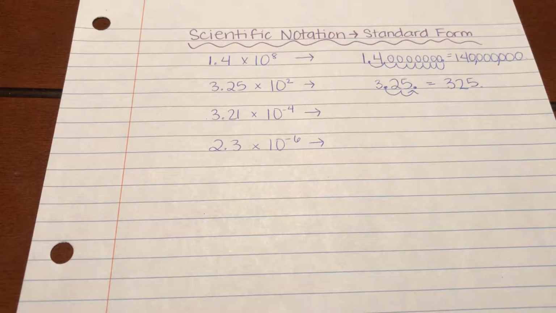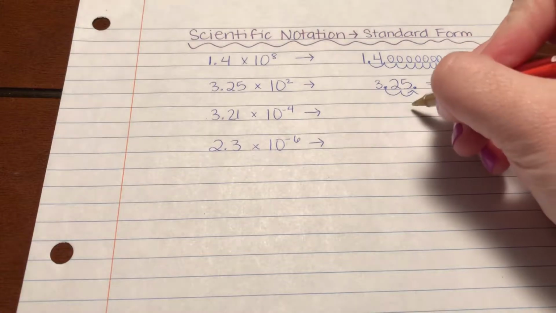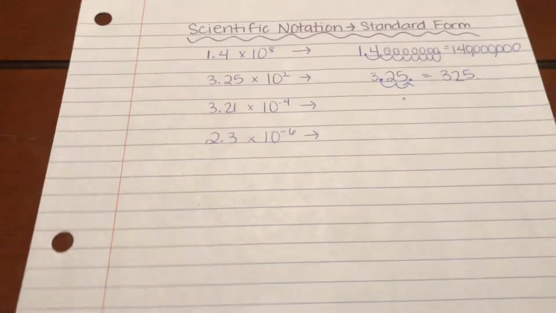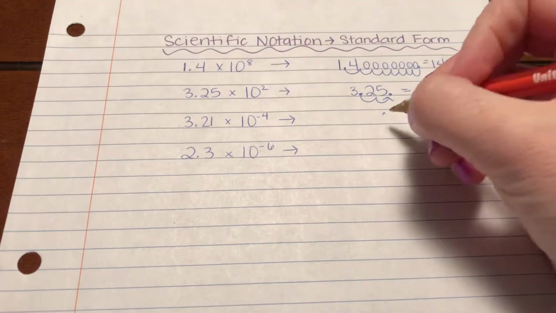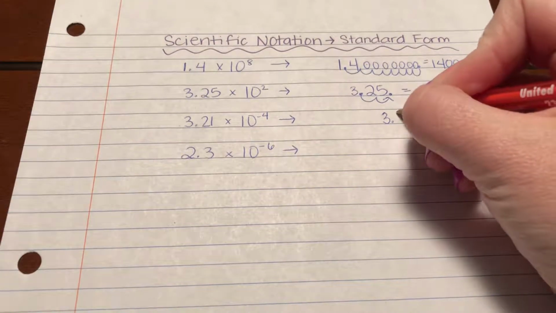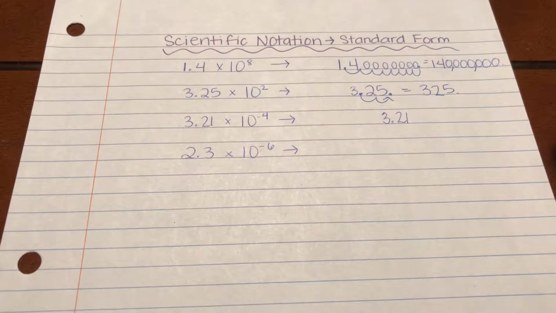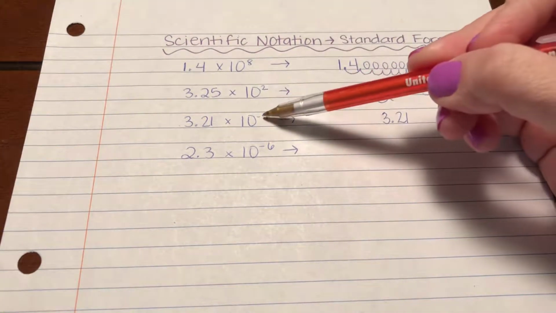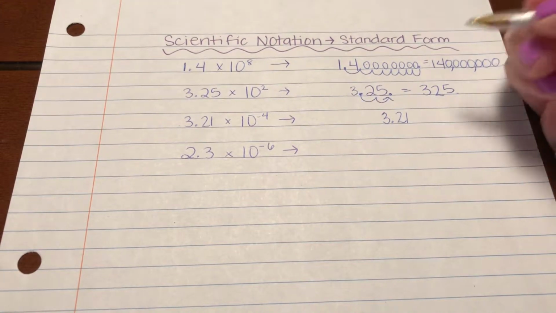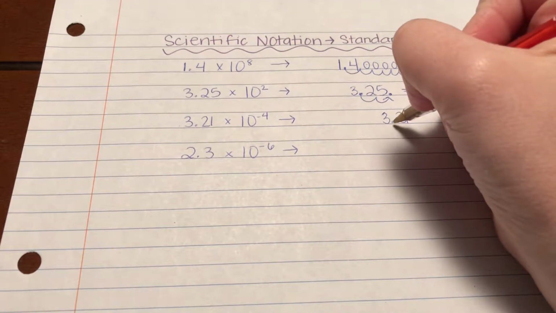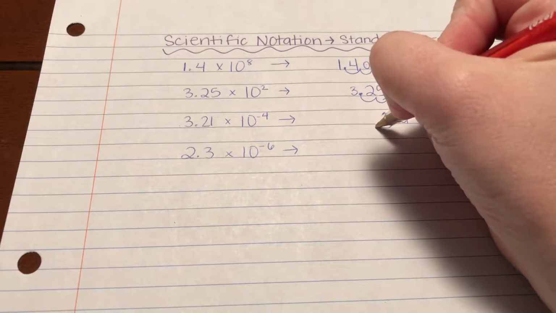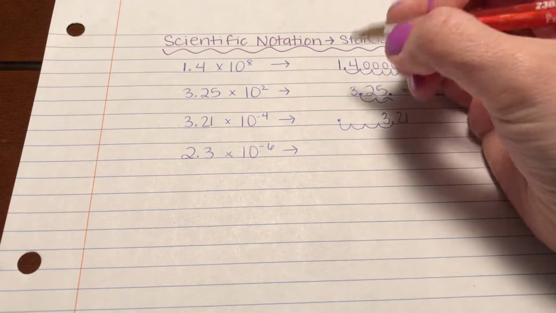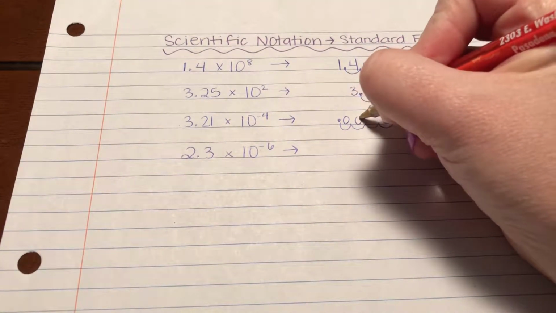Okay, let's do one with a negative exponent. So I need to write my constant, my first number. And I need to move the decimal to get it into standard form. I need to move the decimal exponent number of times. So this time it is a -4. So I need to move it left 4 times. So my decimal is now at the front, and I'm going to fill it in with zeros.